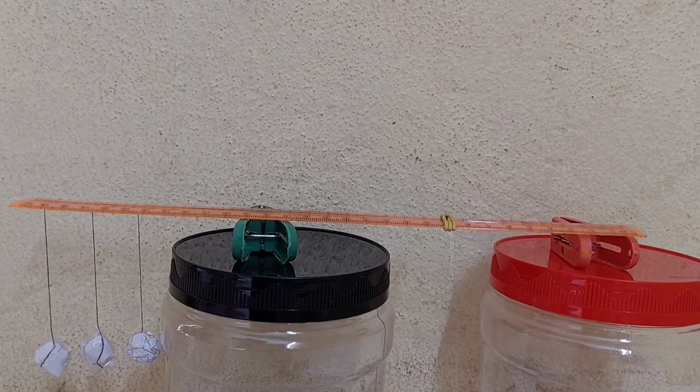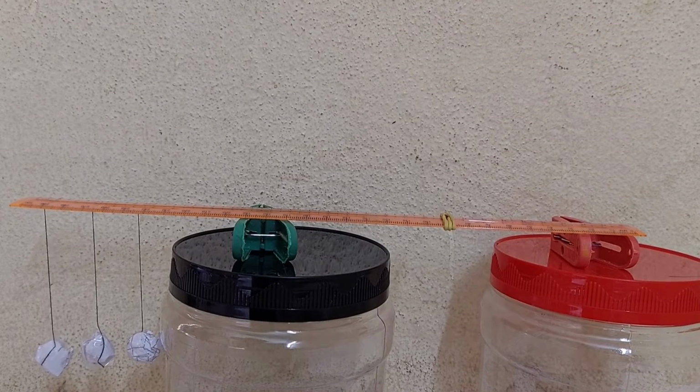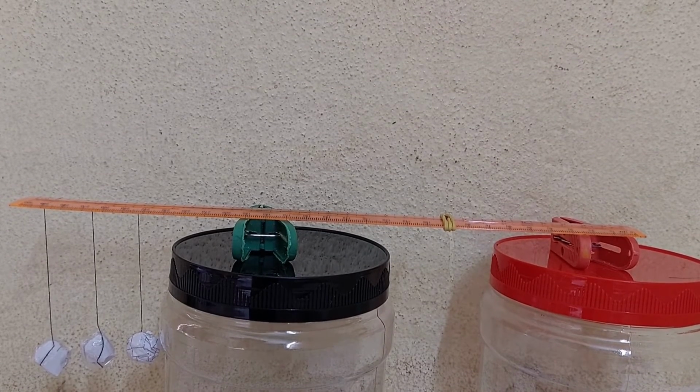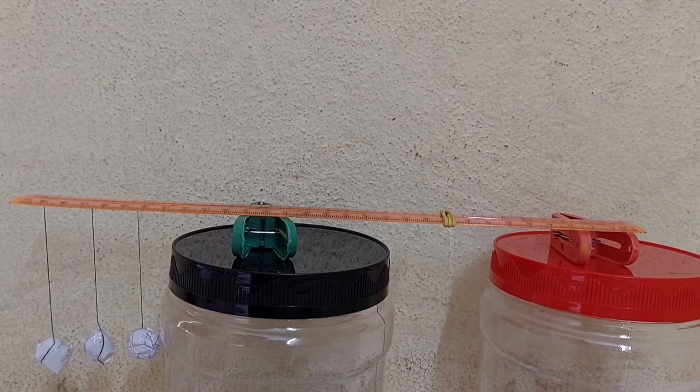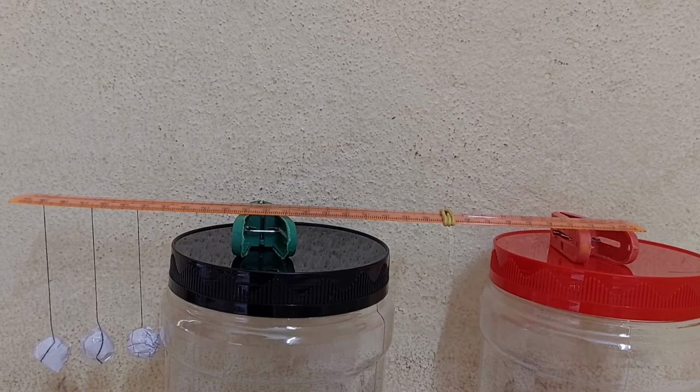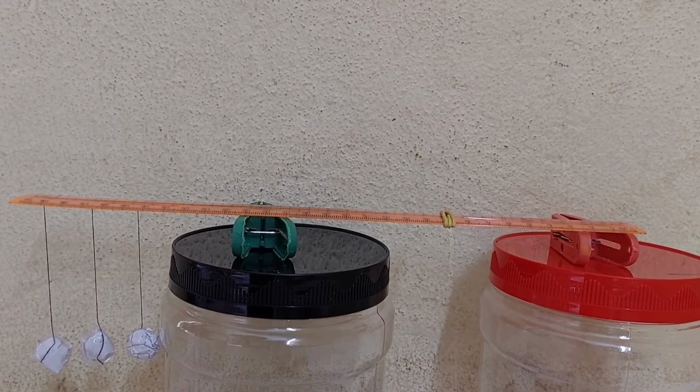Okay, today I would like to show you the simulation experiment of shear force at section XX due to uniform distributed load. First step, set up the equipment same as the video.